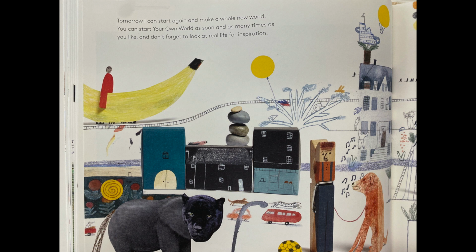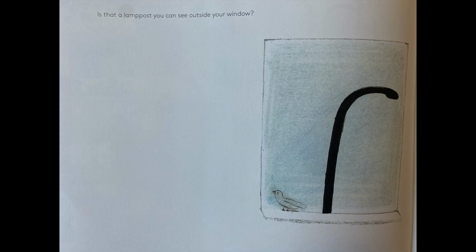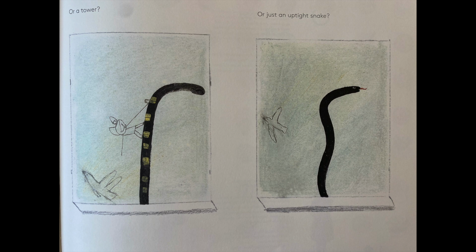Tomorrow I can start again and make a whole new world. You can start your own world as soon and as many times as you would like. And don't forget to look at real life for inspiration. Is that a lamppost you can see outside your window? Or a tower? Or just an uptight snake?